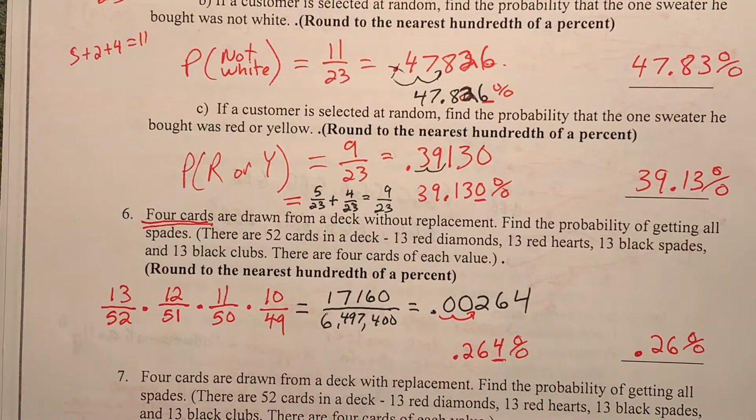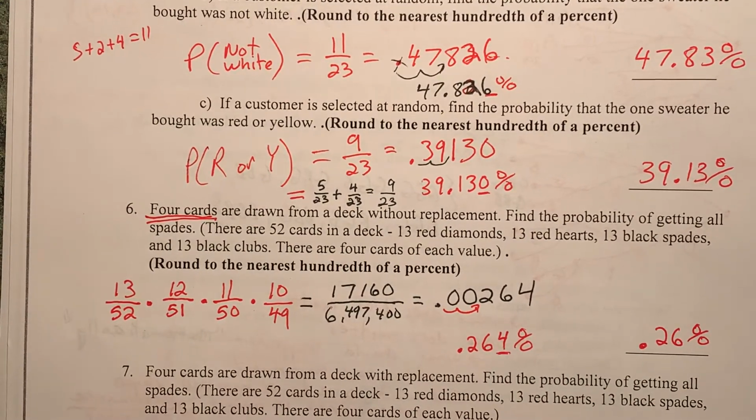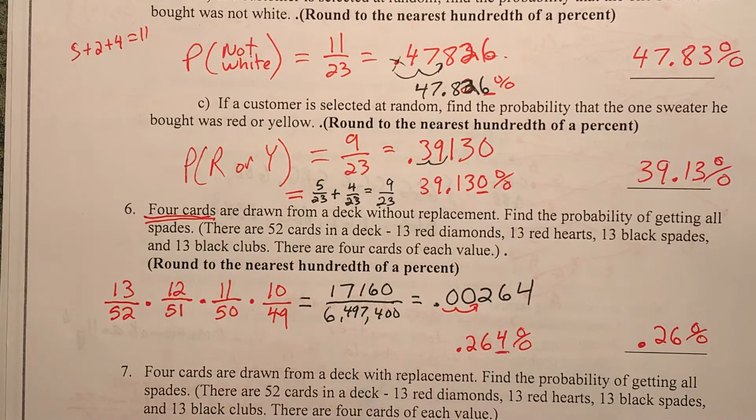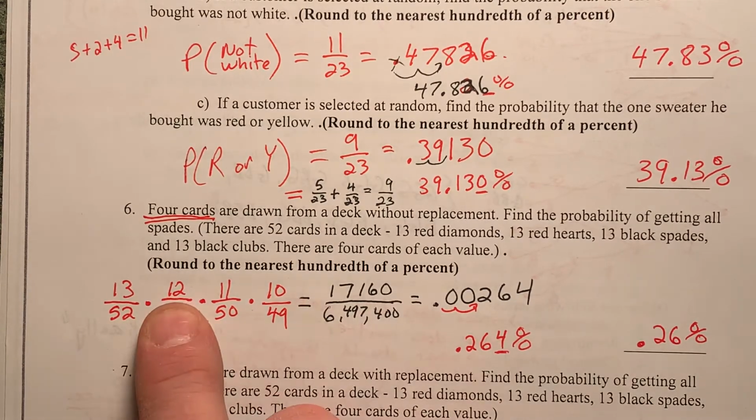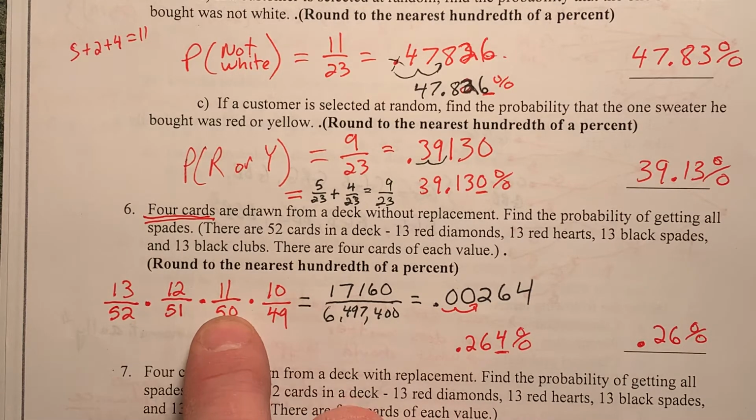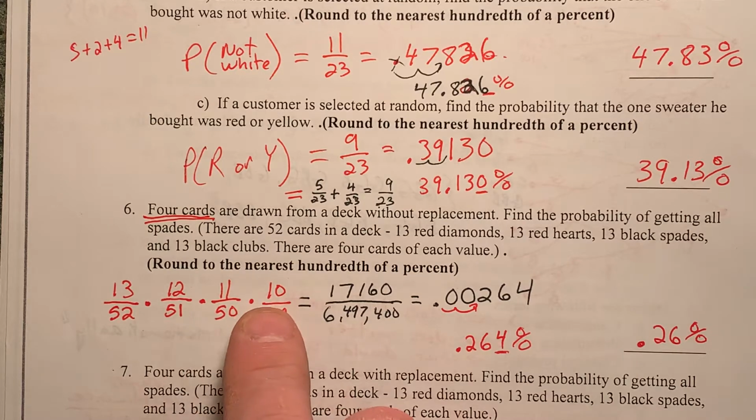4 cards are drawn from a deck without replacement. Without replacement means I'm pulling cards and not replacing them and reshuffling. So 13 out of 52 are spades, but then you have to pretend like you pulled a spade. So now there's only 12 left and only 51 cards left. And you pretend you pulled another one: 11 left and 50 cards left. And you pulled another one, 10 left and 49 cards left.